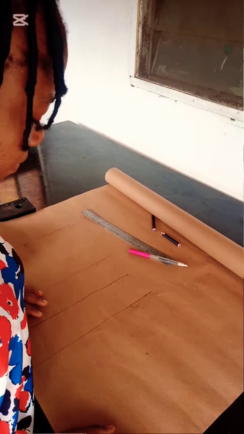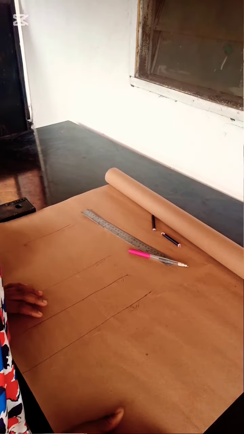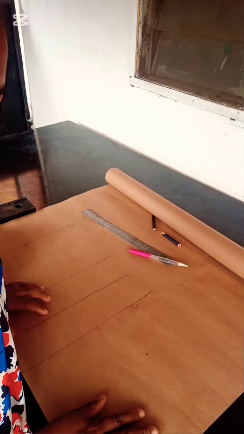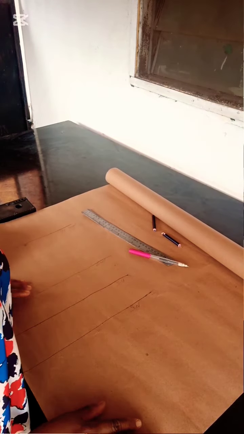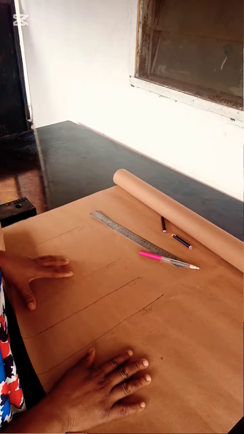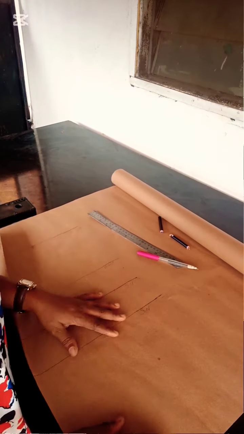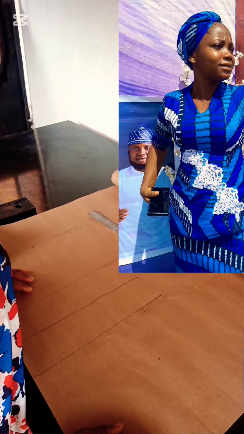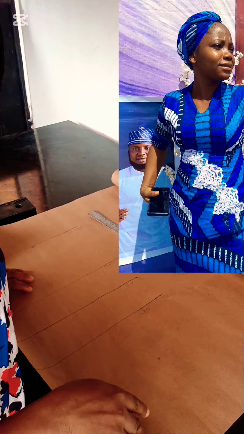So today, one of my students, a distance student, requested a bustier cutting, how to cut a bustier, and this is what we are doing. As you can see on the screen, a bustier, that is a shoulder bustier.